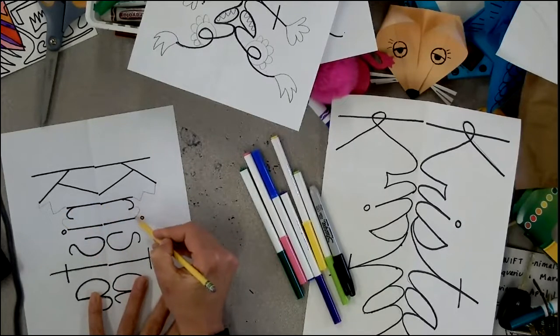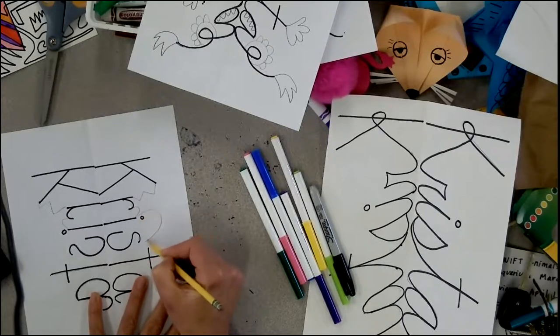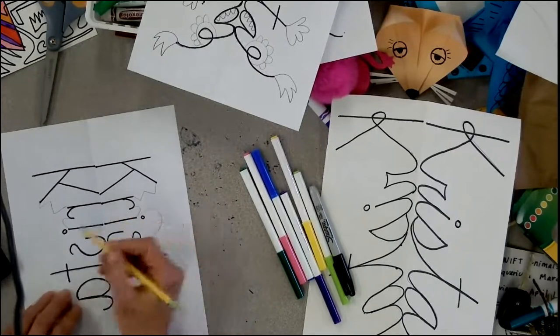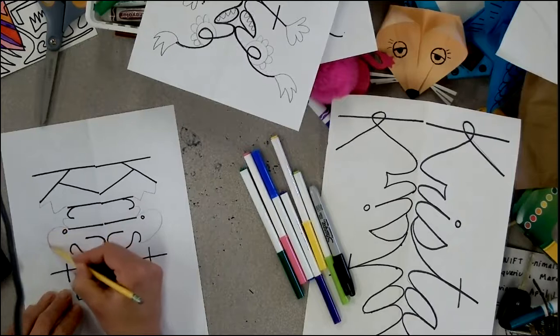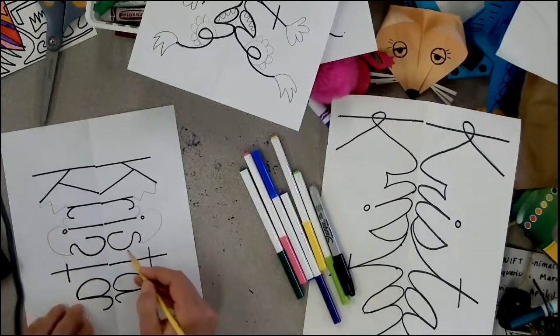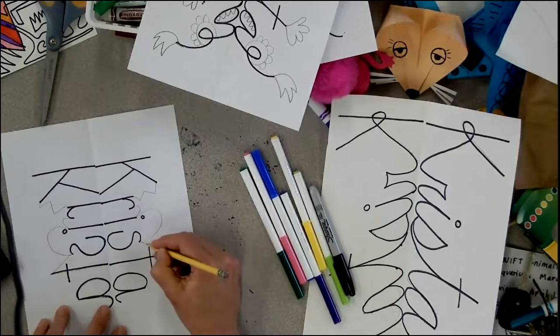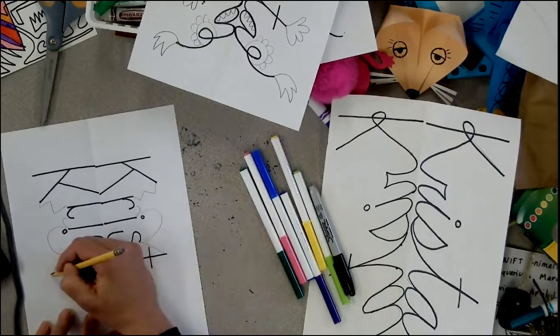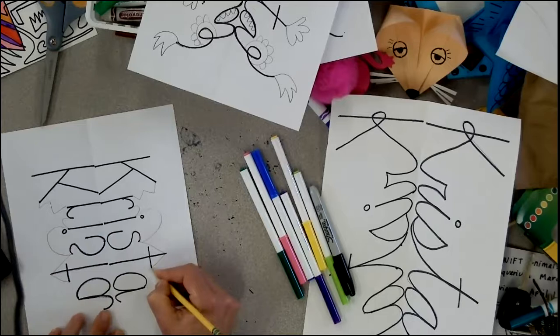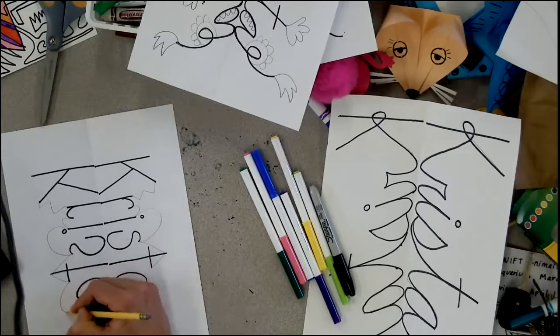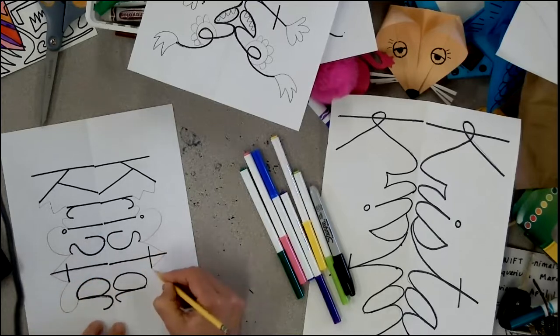And remember, whatever I do over here, I have to do on the other side, or do my best to do it on the other side. Just like that. So I don't want to get too crazy when I'm doing my outlining like this, but I do want to make it interesting.